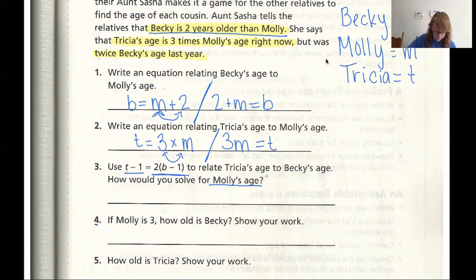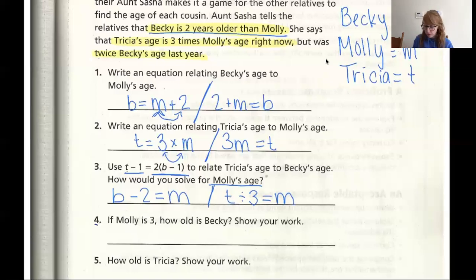So we could say B minus 2 equals m. Either of those are acceptable. I don't want you to get confused with this big equation. It is important that we would be able to use that to help solve, but it's not important to help us figure out the age. It makes it a little bit confusing. So just focus on these two equations to help to solve for Molly's age.